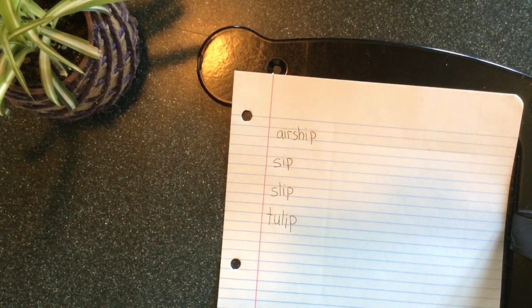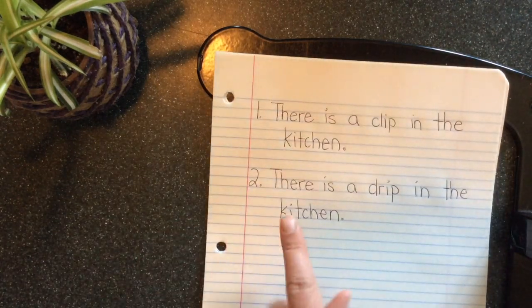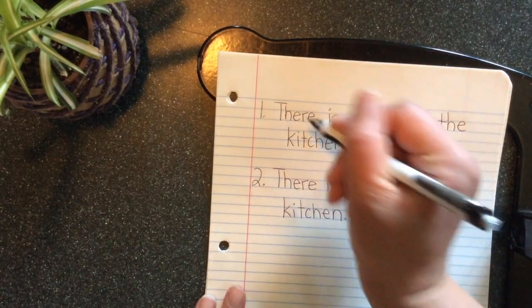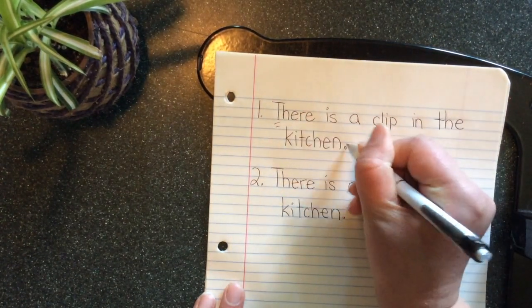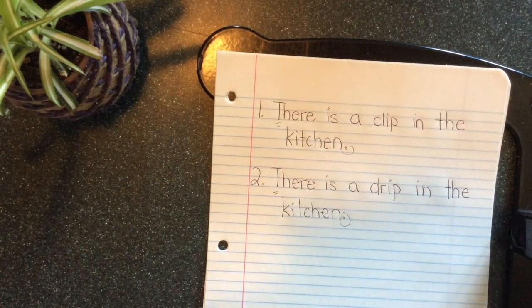On Wednesday, the kids need to write 3 to 5 sentences which contain some of their words. So you're going to really encourage them to find sentences that are varied and contain descriptive words. For example, if they write the sentences, there is a clip in the kitchen and there is a drip in the kitchen. These are both awesome sentences and they both start with a capital and they end in a period, which is wonderful, but there's not much variety between them. They're basically the same sentence.